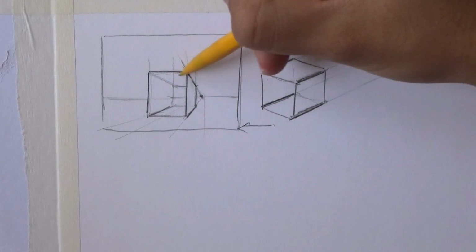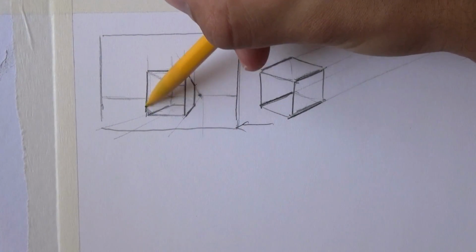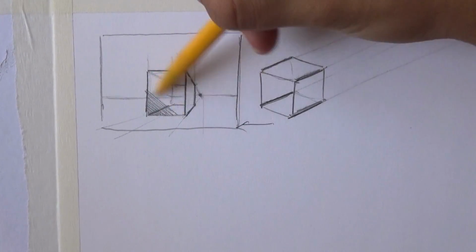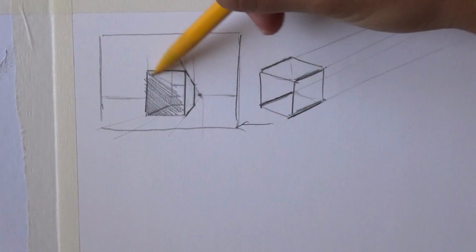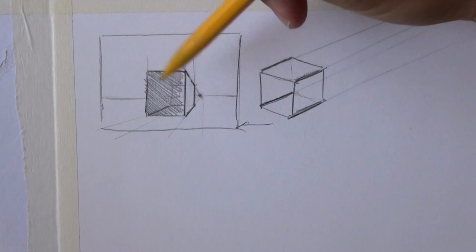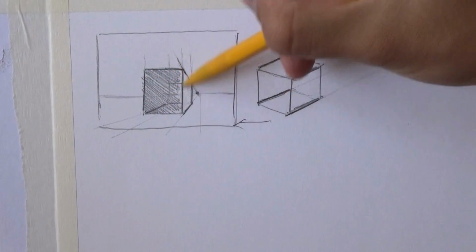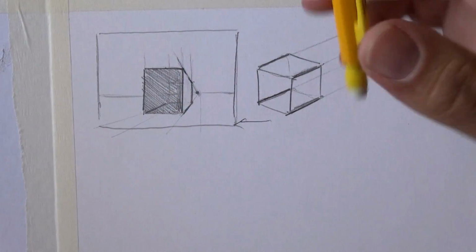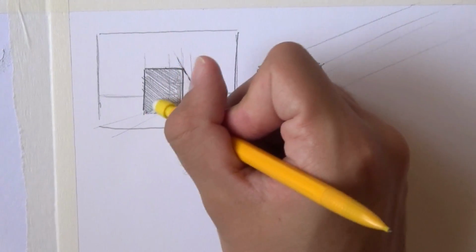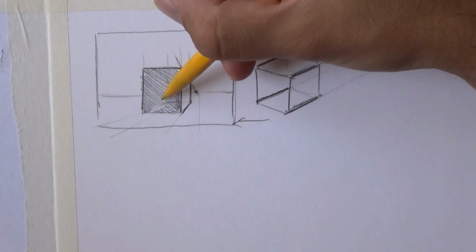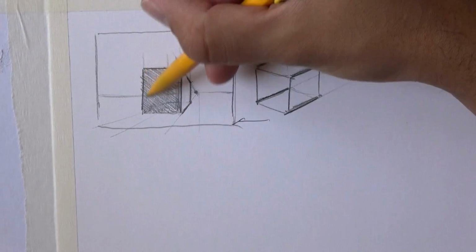Now, this side is gonna be a little darker, so we're gonna just darken it up and seal it off, okay? It will lose some of its transparency in the process, okay? It may look a little transparent still, so I'm just gonna erase some of that and replace it like this, okay?